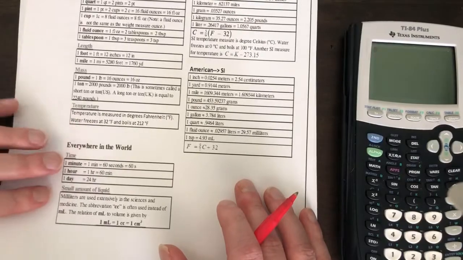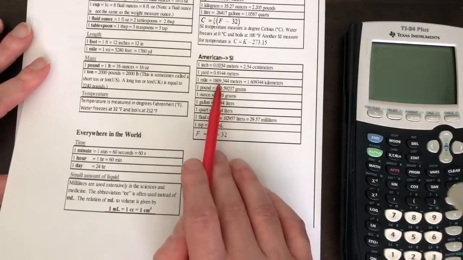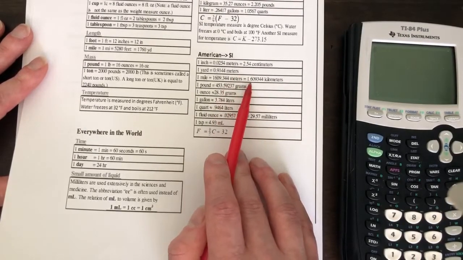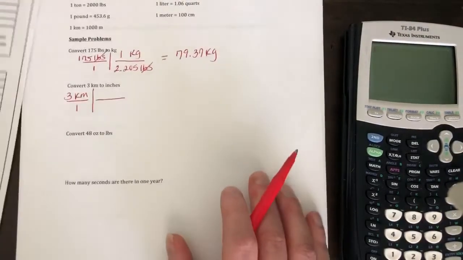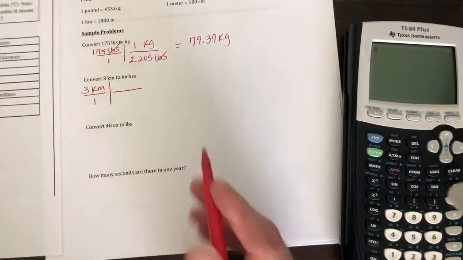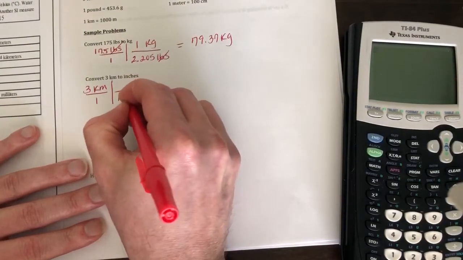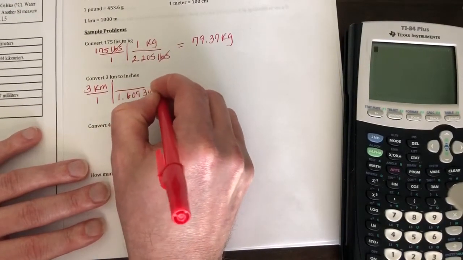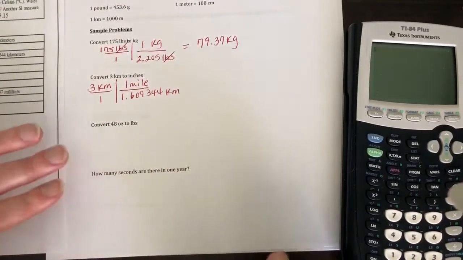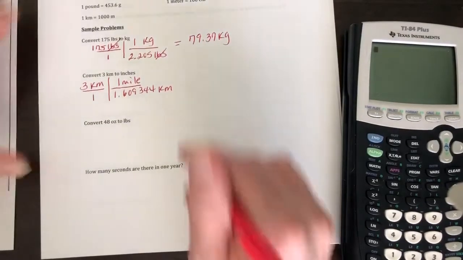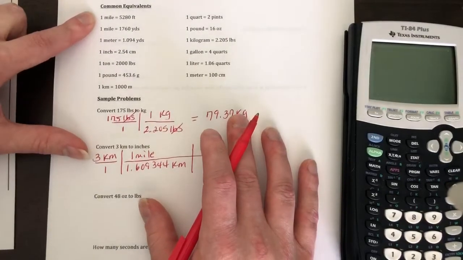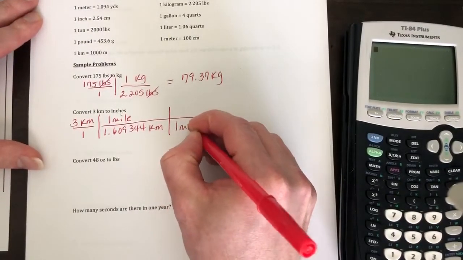Or you can say that 1 mile is equal to 1.609344 kilometers. Okay, either one. So actually, I want to use this one. This is the conversion factor I'm more used to. So 1.609344 kilometers is equal to 1 mile. And then just using this one at the top here, 1 mile has 5,280 feet.